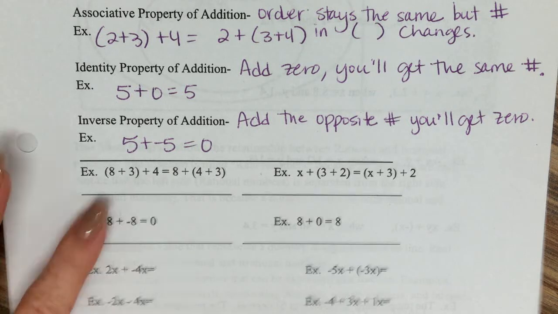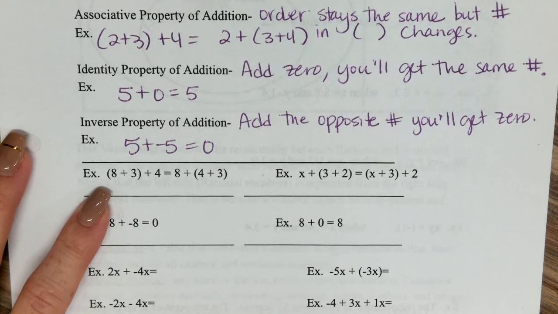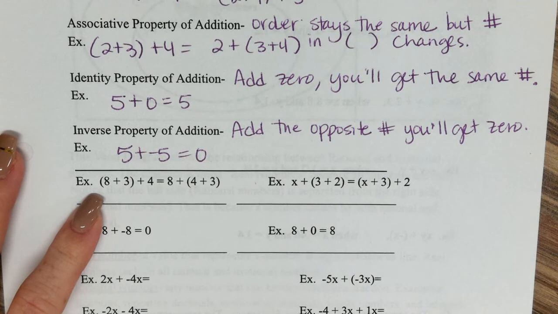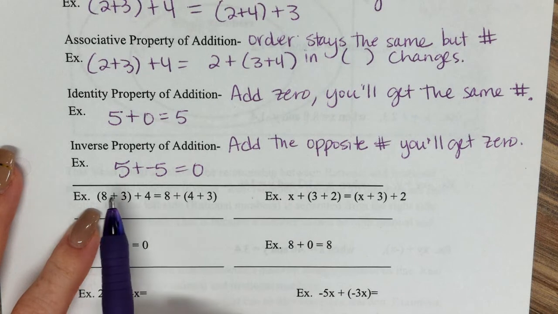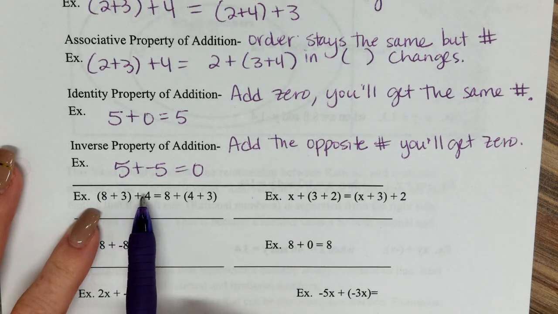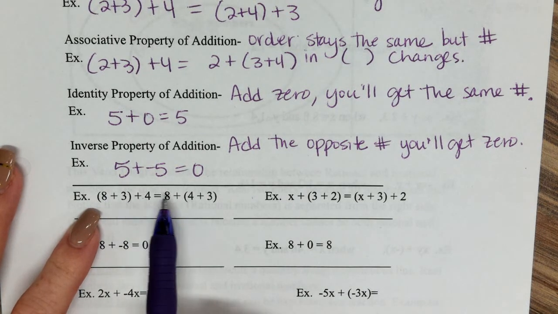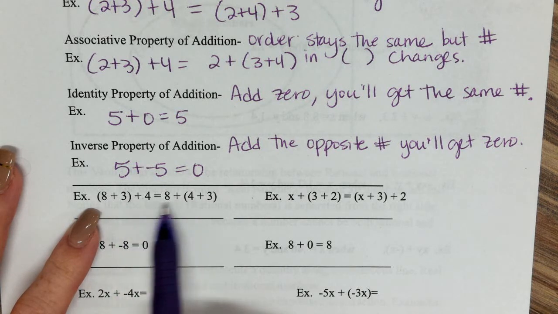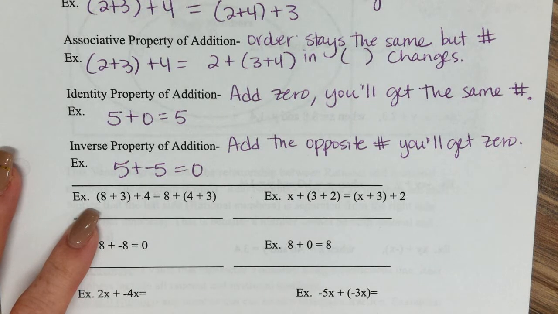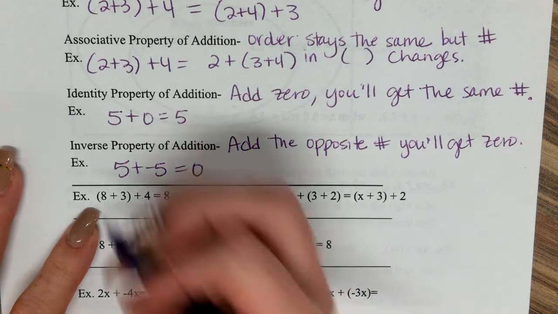All right, what did y'all think for this first one? So half of you are saying commutative, half of you are saying associative. Okay, let's look at it. So it's 8 plus 3 plus 4, and then it's 8 plus 4 plus 3. Did the order change? So if the order changes, it's what? Commutative.